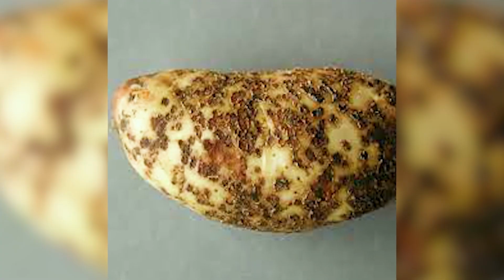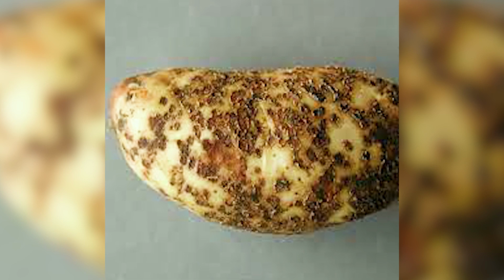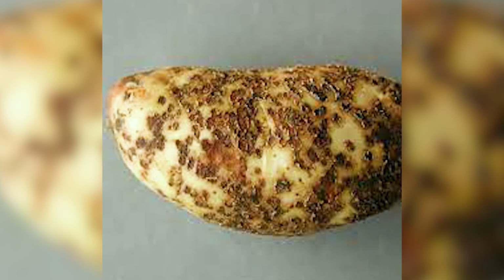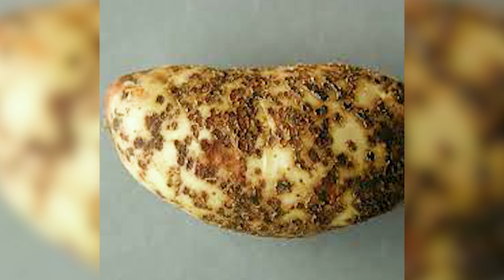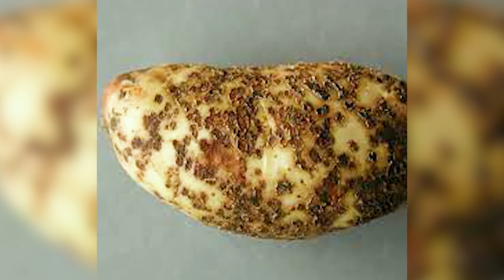calling it Spongospora today. So symptoms of powdery scab are the formation of distinct scab-like lesions on the surface of infected potato tubers. When these lesions are mature, they burst open and are filled with a powdery brown mass of sand-like spore balls, and this is where the disease gets its name from, powdery scab.